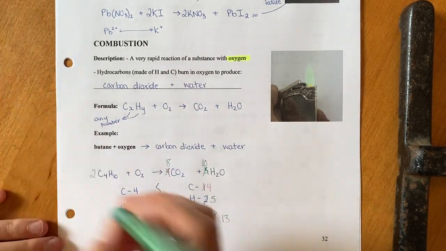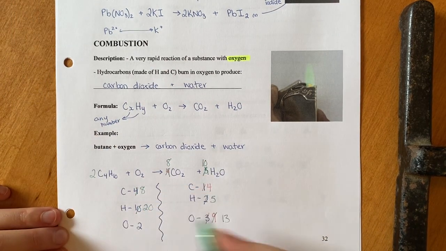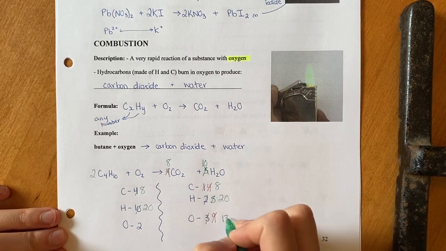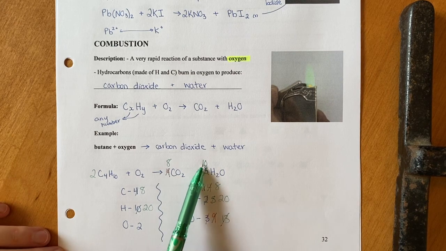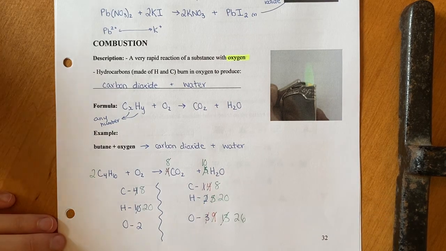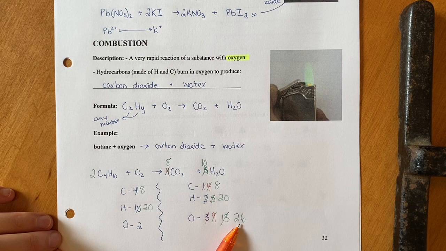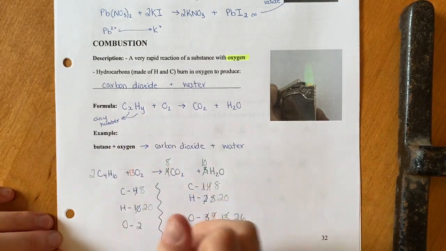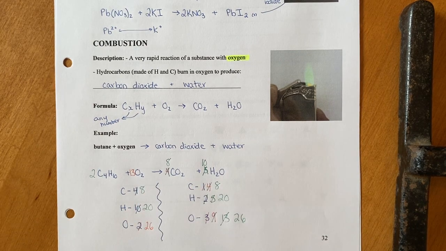So let's kind of catch up on that. So now we have 8, 20, and 2. Here we have 8, 20, and our new number here is now 8 times 2 is 16, plus 10 is 26. And once we have 26 oxygens, that's now divisible by 2. So we can put 13 in front of the oxygen to get 26 oxygens.